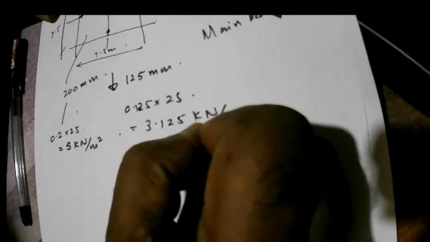So the weight of this slab is 5 kilonewtons per meter squared, whereas the weight of the other slab is 0.125 multiplied by 25. So that is 3.125 kilonewtons per meter squared.